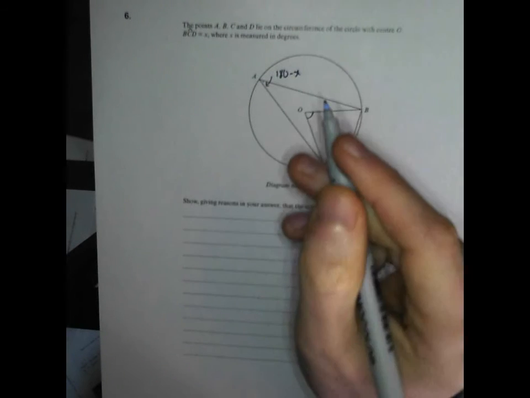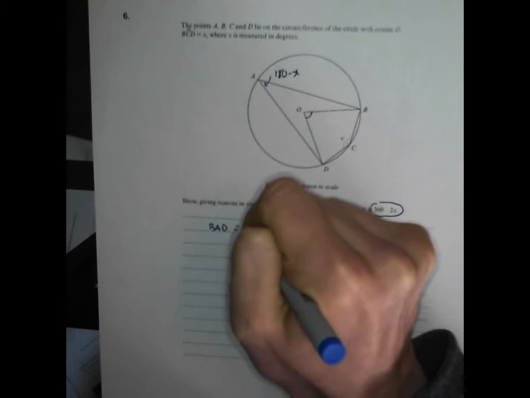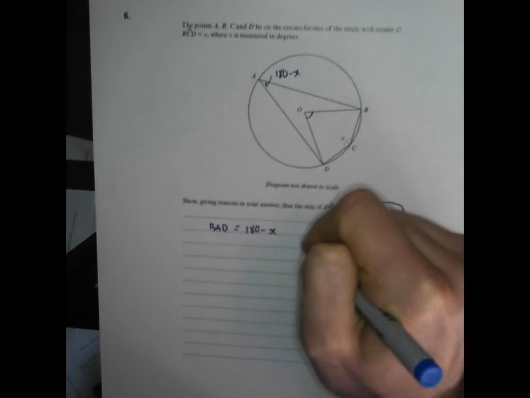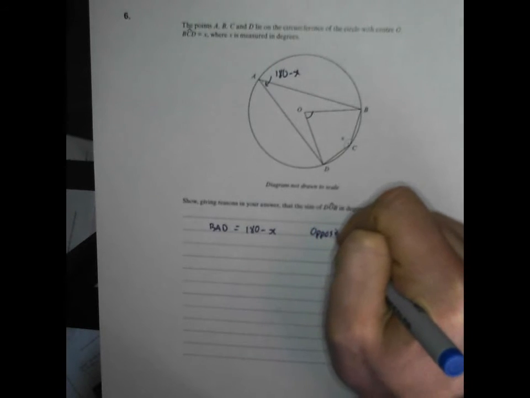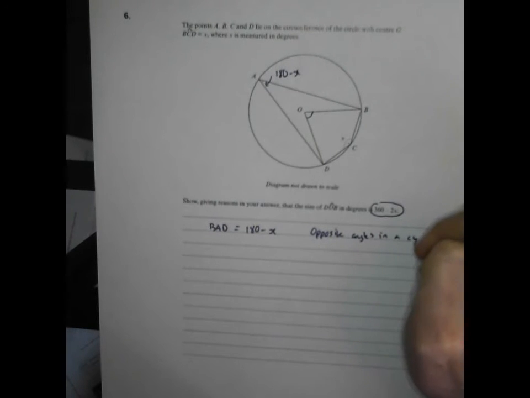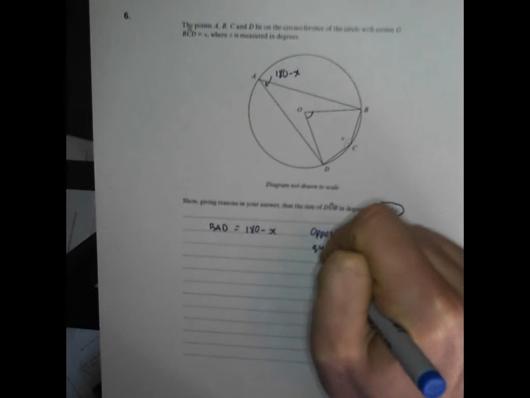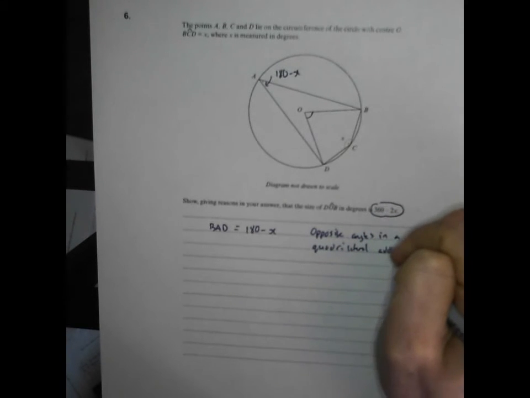So I'm going to write that down. BAD equals 180 take x. Reason: opposite angles in a cyclic quadrilateral add to 180 degrees.